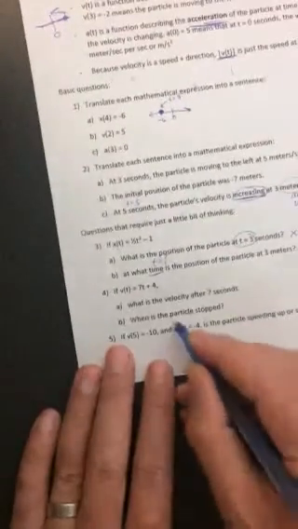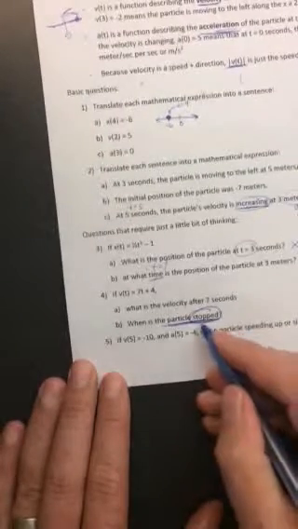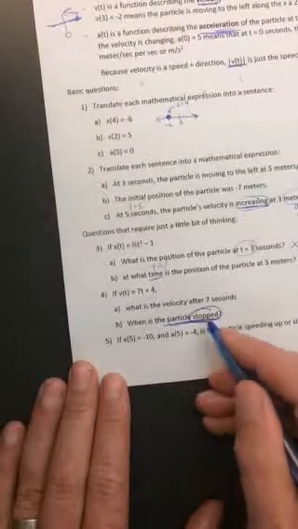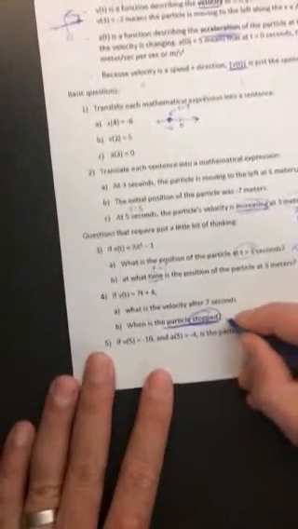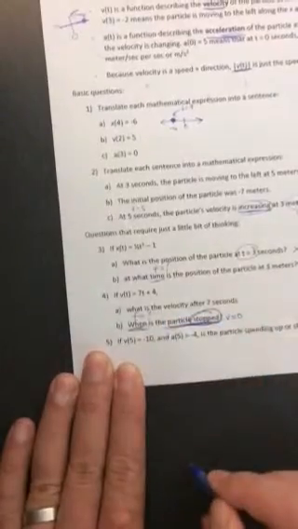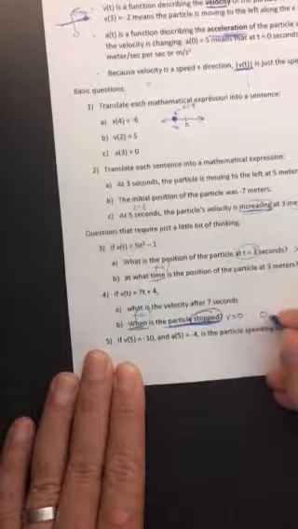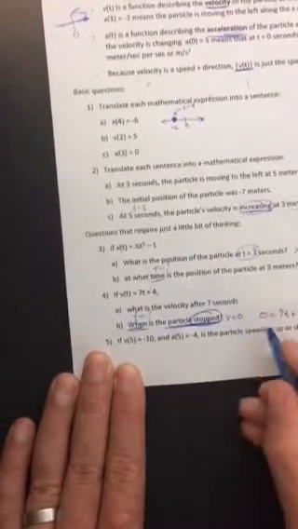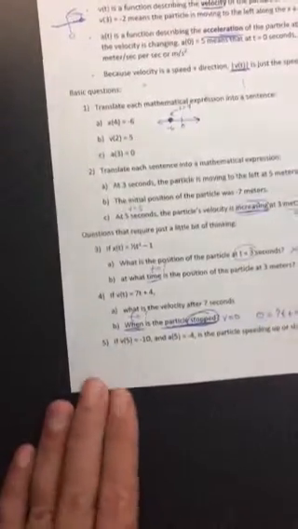Okay, I'll go over a couple ones that you might have some trouble with. When is the particle stopped? Well, here we need to think about what velocity means. Velocity is how a particle is moving, and if the particle is stopped, it means it is not moving to the right, it is not moving to the left. The velocity is equal to 0. And so we need to say, at what time is the velocity 0? So 0 equals 7t plus 4. That will tell us the time that will make the velocity 0, and that'll find us when the particle is stopped.